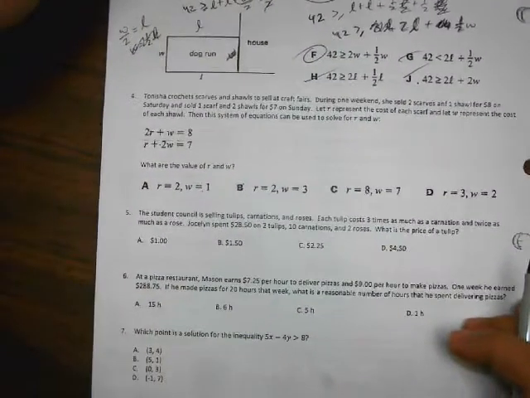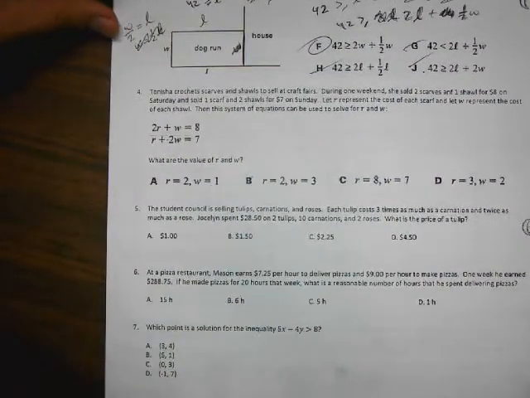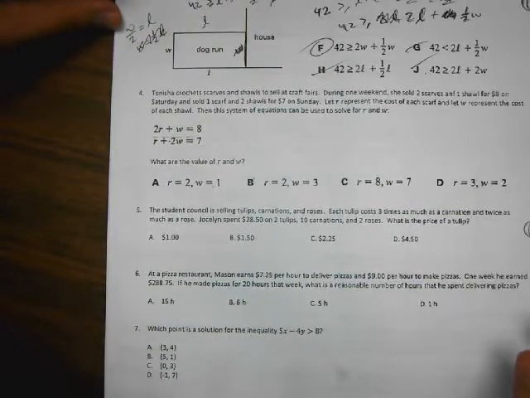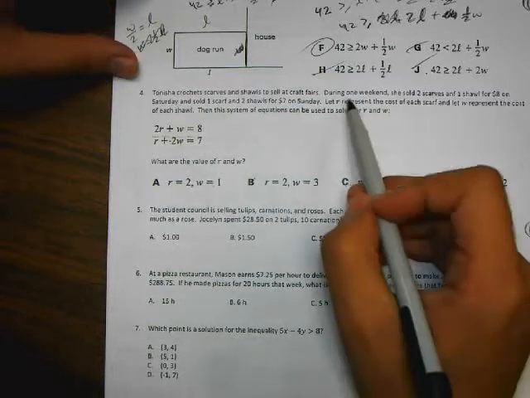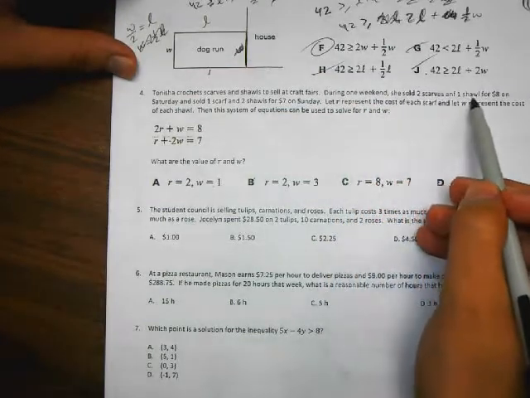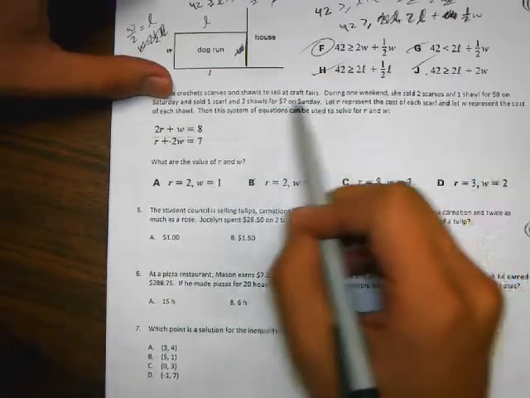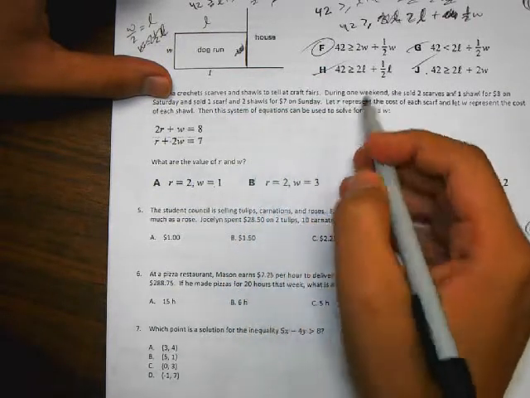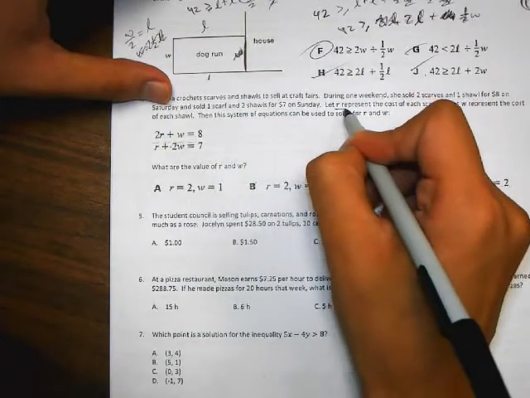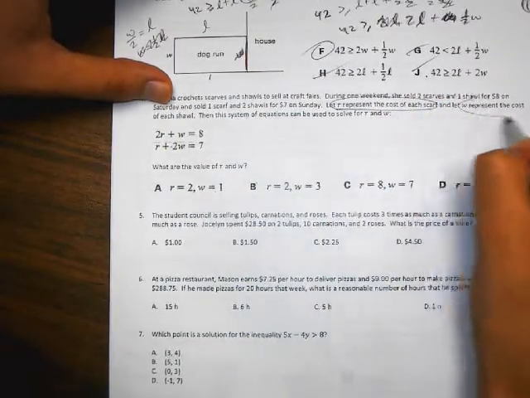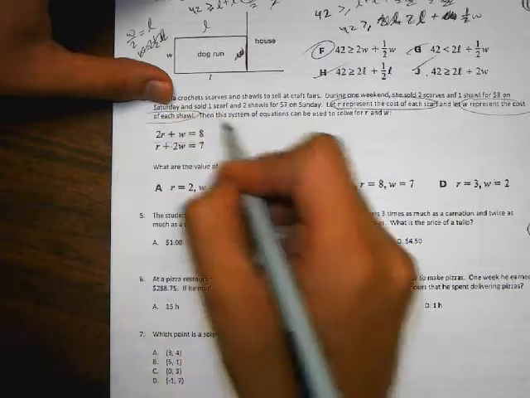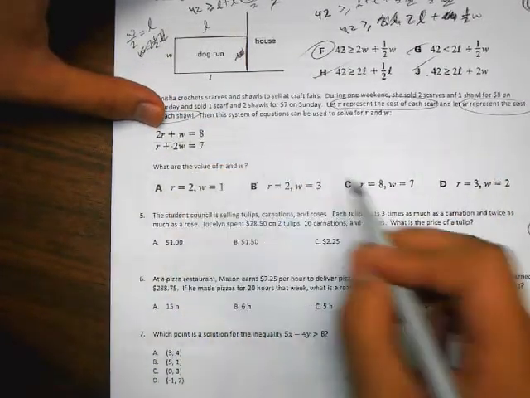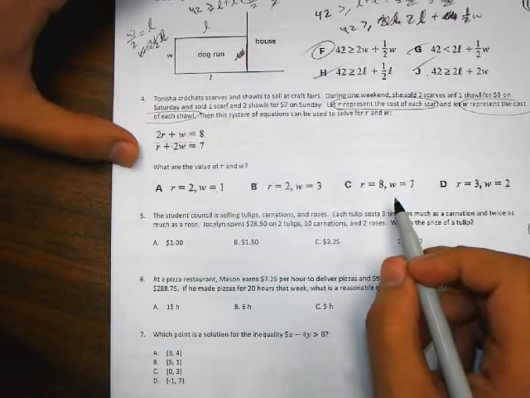Number 4. Tanisha crochets scarves and shawls to sell at a craft fair. During one weekend, she sold 2 scarves and 1 shawl for $8 on Saturday and sold 1 scarf and 2 shawls for $7 on Saturday. Let R represent the cost for each scarf and W represent the cost for each shawl. Then this system of equations could be used to solve for R, which is C. What are the values of R and W?